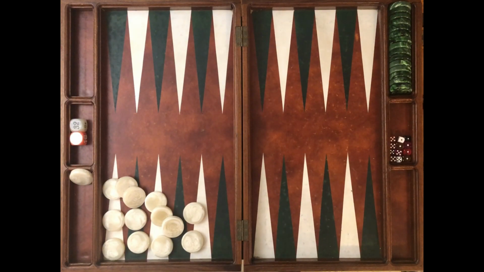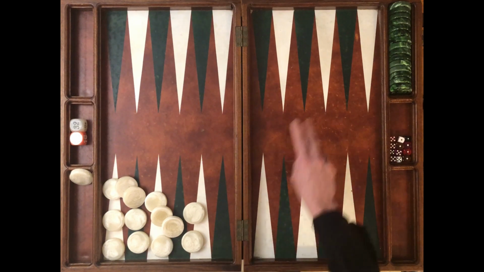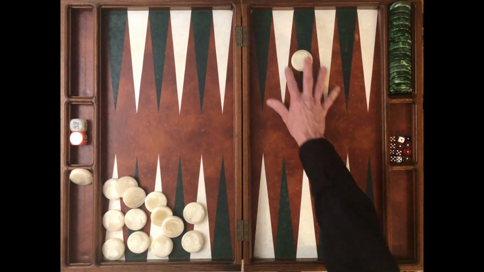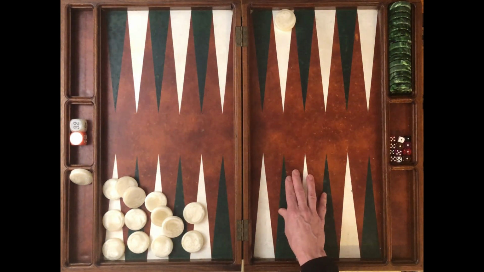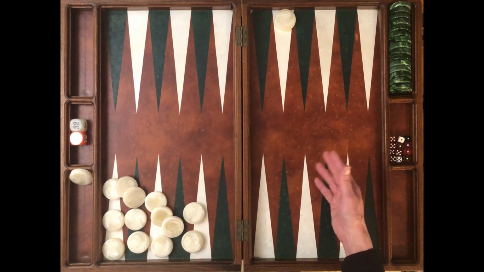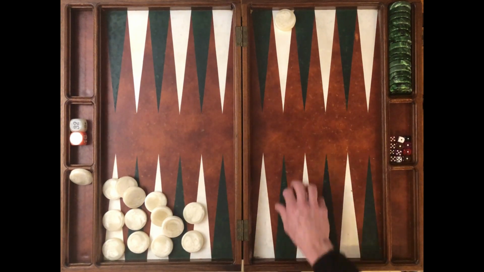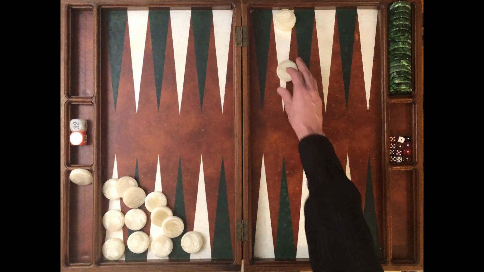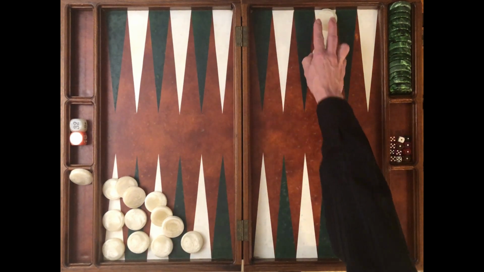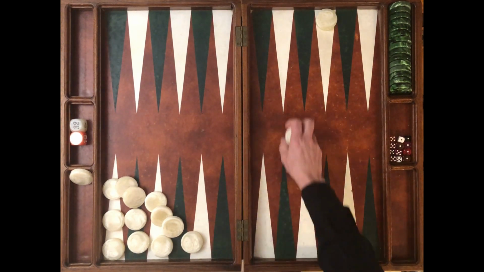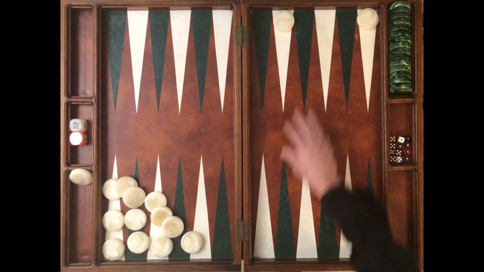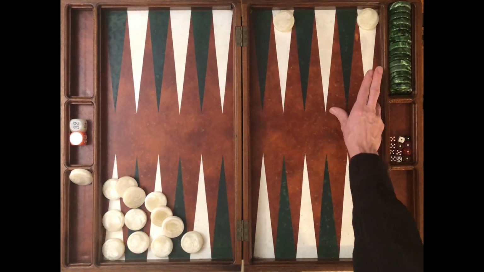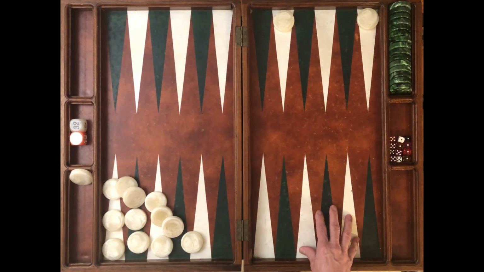Now let's look at the last area that we're counting, the opponent's home field. I use a 20 point. I treat it just like the 10 point. It's a multiple of 10, easy to count. 20, 40, 42. 20, 40, 42. Super easy.